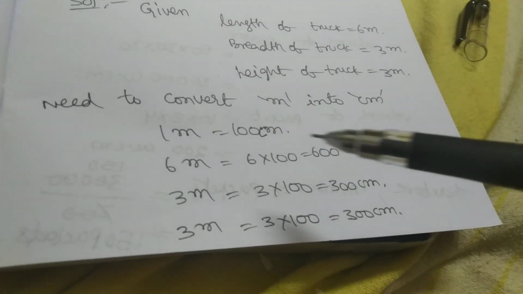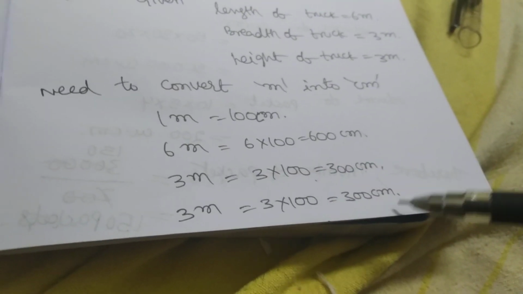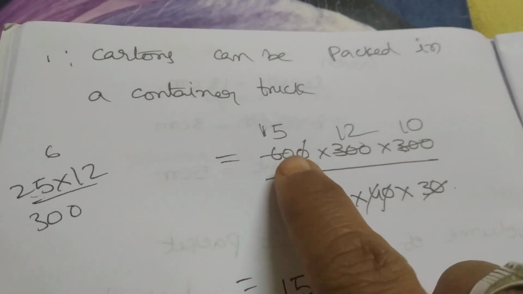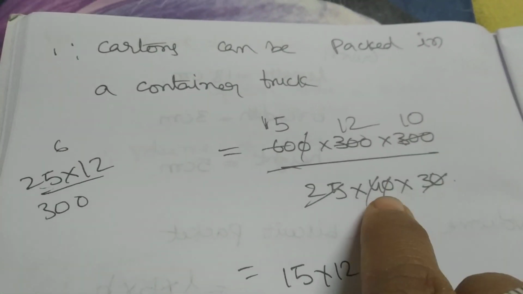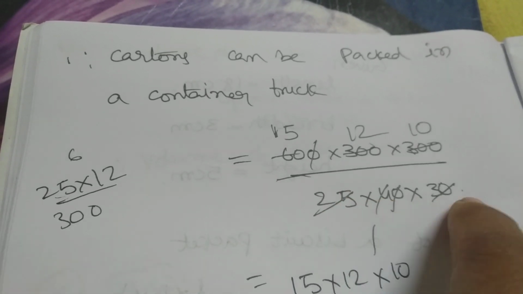So we'll write: 1 meter is equal to 100 centimeters. Then 6 meters is equal to 6 into 100, 600 centimeters, 3 meters is equal to 3 into 100, 300 centimeters. Like this we need to convert and then divide them in order to find how many cartons can be packed in the container truck. So 600 into 300 into 300 by their volume, 25 into 40 into 30.